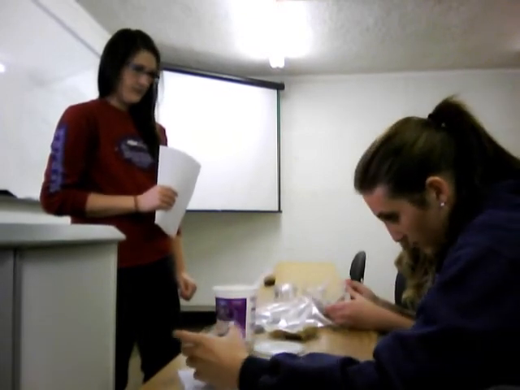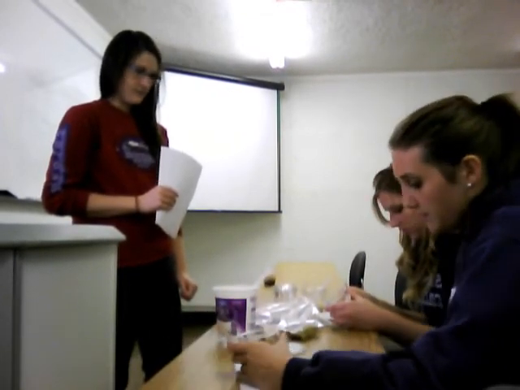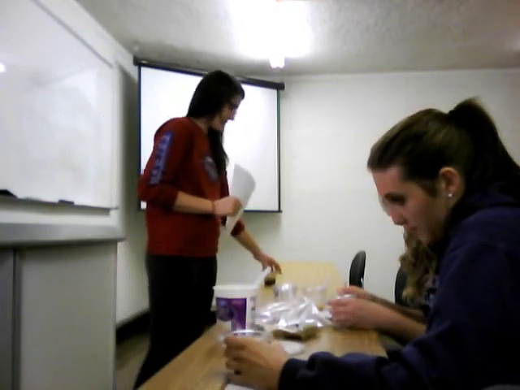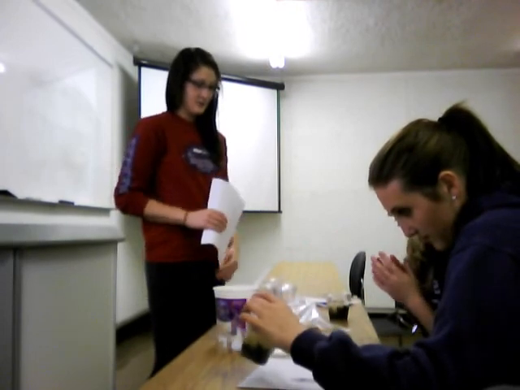Alright, now I want you guys to compare your cup with your piece of paper and see if they kind of look like each other. Yes. You think so? What about my cup? Does it look like mine, the one I created? I think so. Yep, good job. You guys successfully created a model of the layers of soil. You guys did a good job today. You can go ahead and use your spoons and eat your soil. Good job.